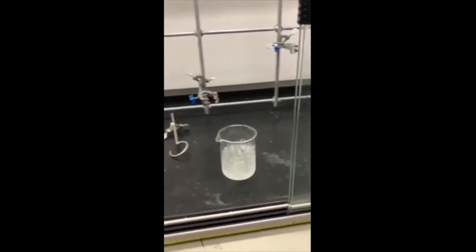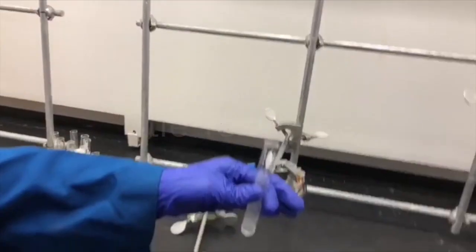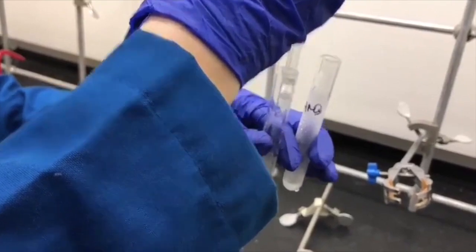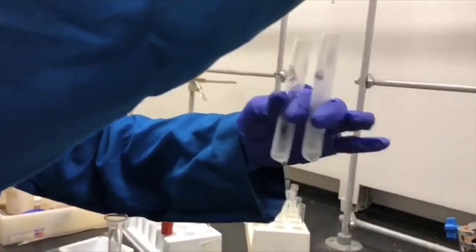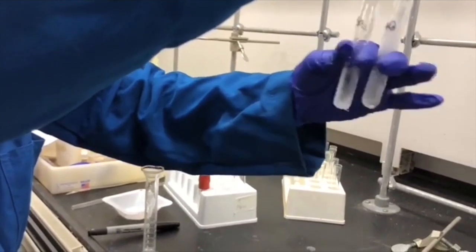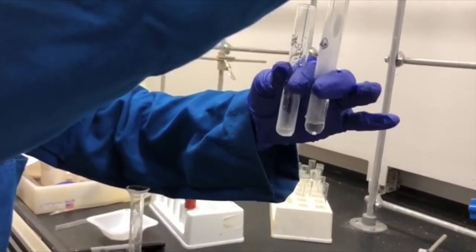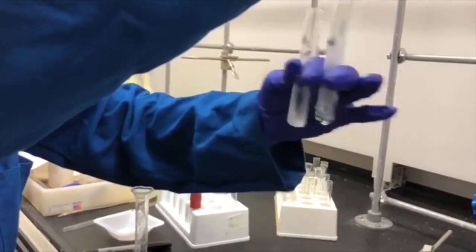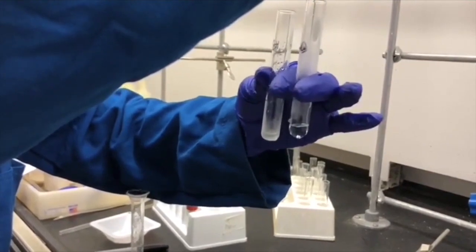And then we're going to cool both of those acids in the ice bath for 15 minutes. After it's been cooled, we're going to add sulfuric acid dropwise to the nitric acid test tube, swirling the test tube every 3 drops of sulfuric acid. So as you can see, I'm shaking the test tube every 3 drops of sulfuric acid until I've added all of the sulfuric acid into the nitric acid test tube.